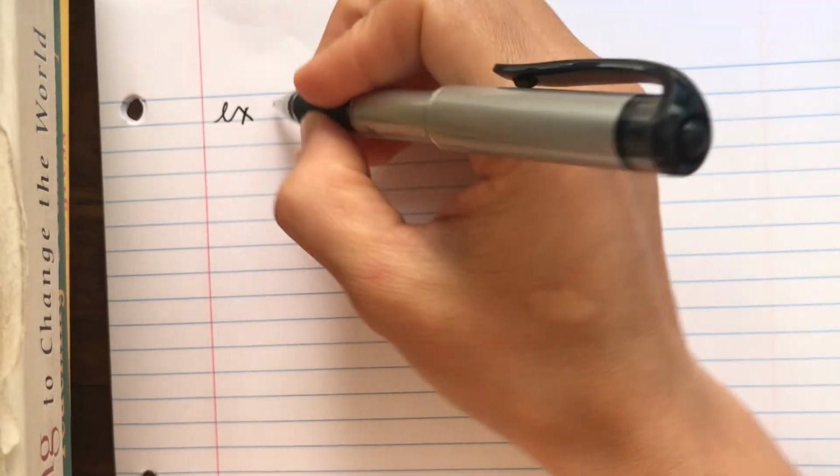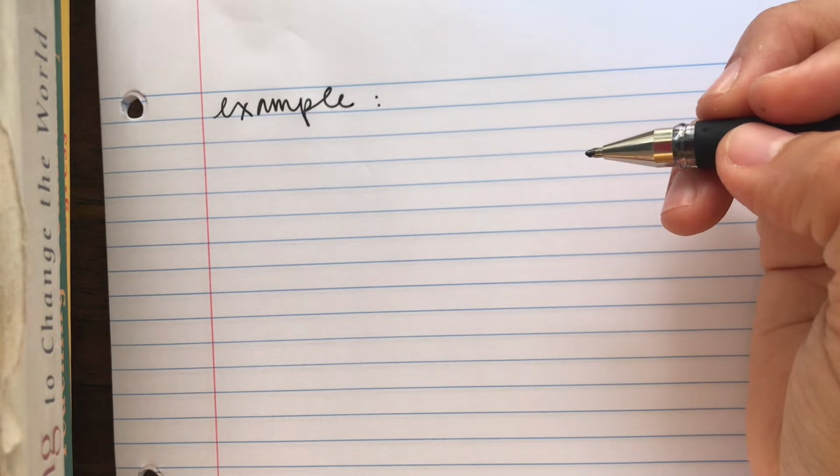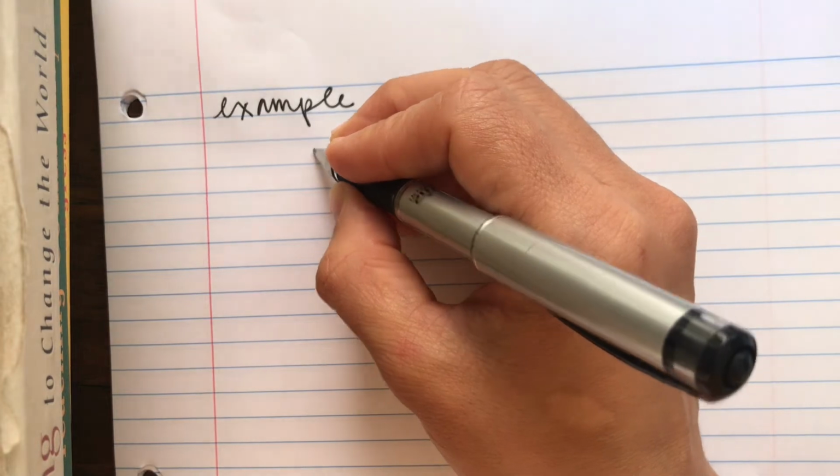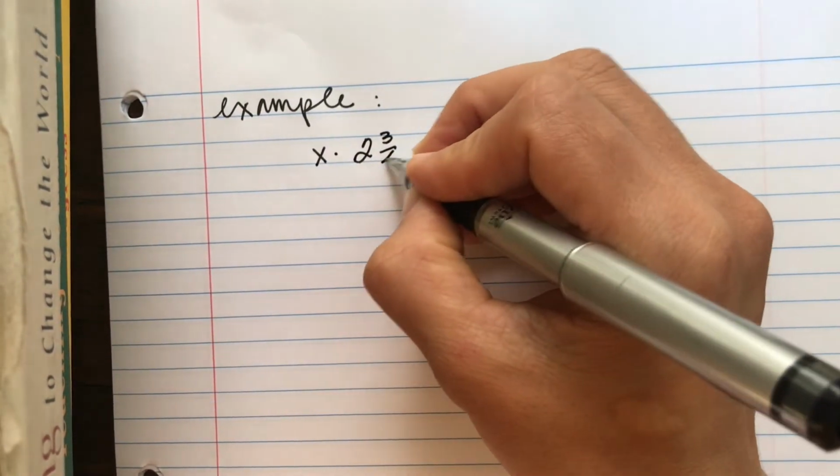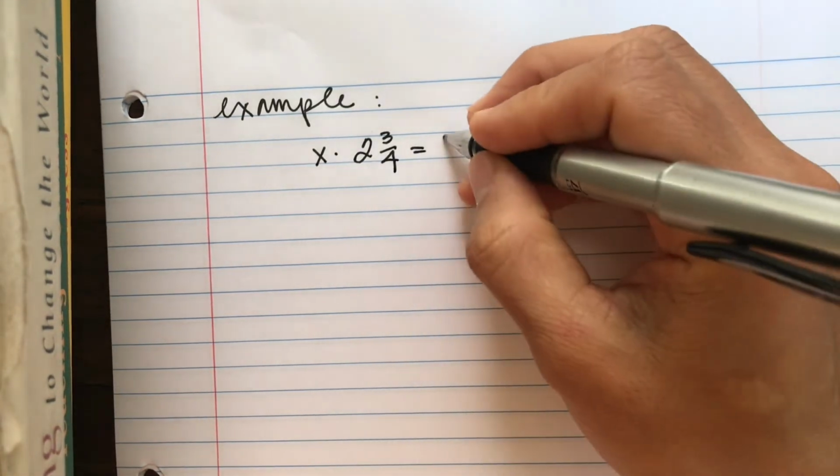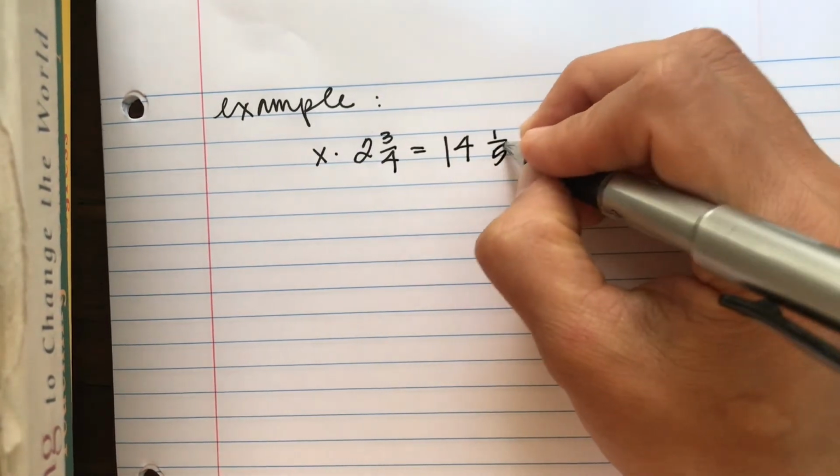I want to show you 2 more examples here, guys. You're going to see fractions in your practice right now, and you might see the equations written with a division sign instead of a fraction bar. I want to show you what to do with those. The first example is if you have something that looks like this. X multiplied by 2 3/4 equals 14 1/5.